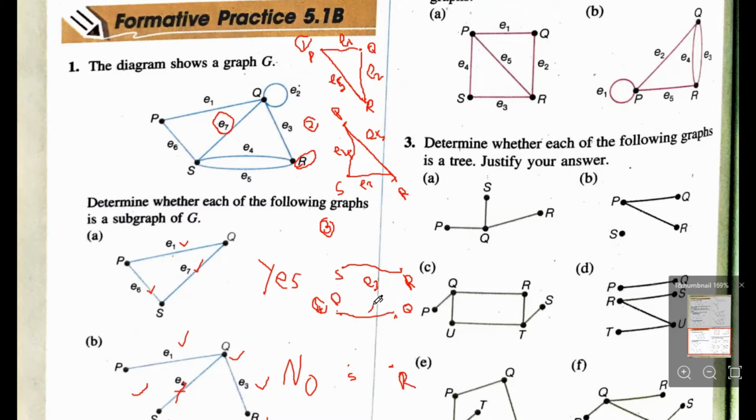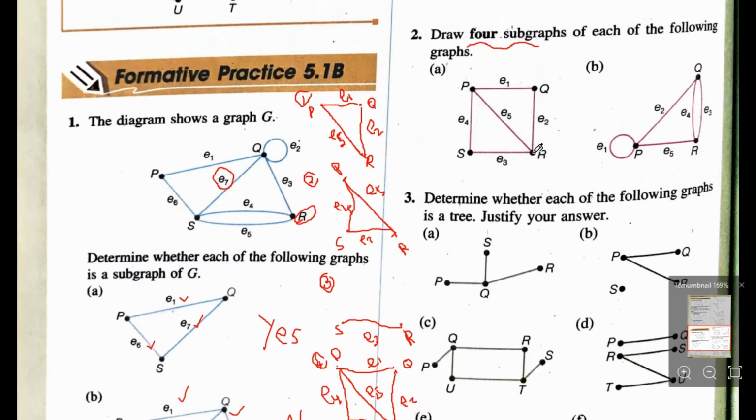Okay, this is E1. And this is E2, E3, E4. And this is E5. Okay, and of course you can draw many more subgraphs for this graph. Okay, you can remain only PR, so on.